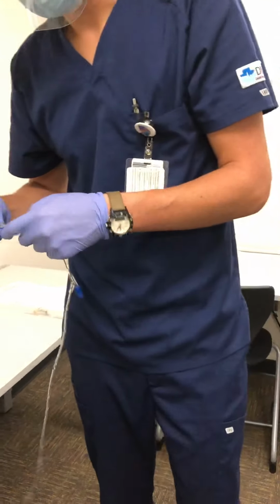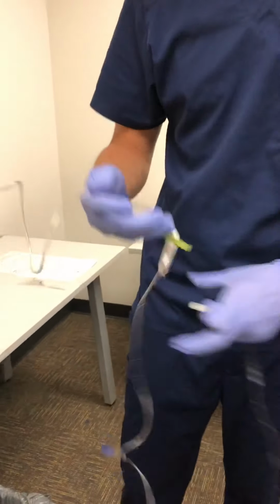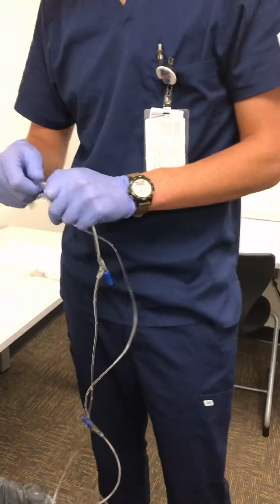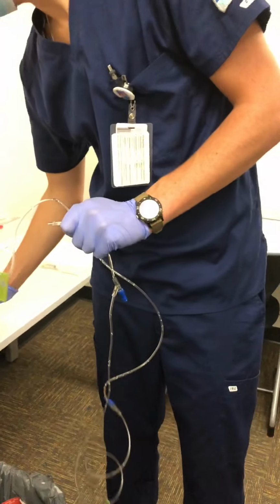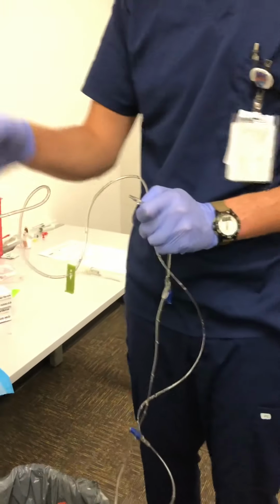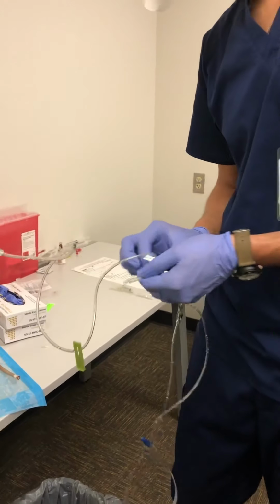And then once I'm ready for it to flow, I'll open up this end, making sure not to touch anything to keep it sterile. Set that up. Fill my drip chamber, and open up the flow.